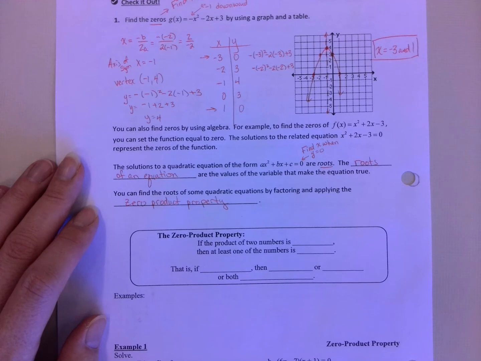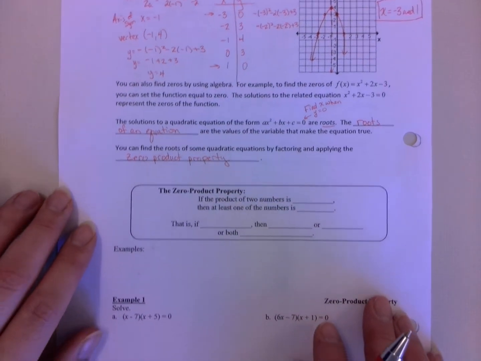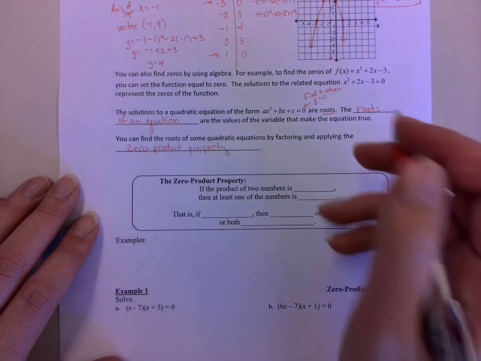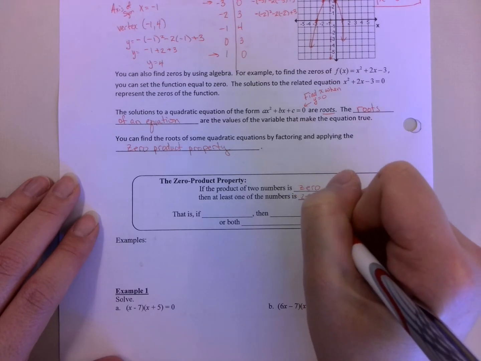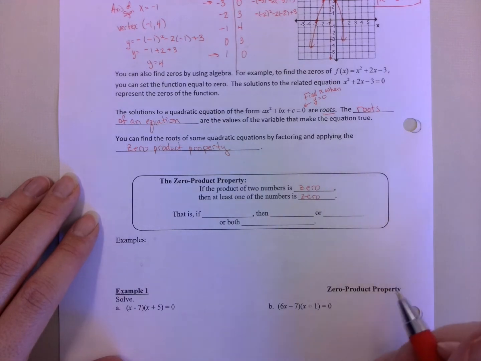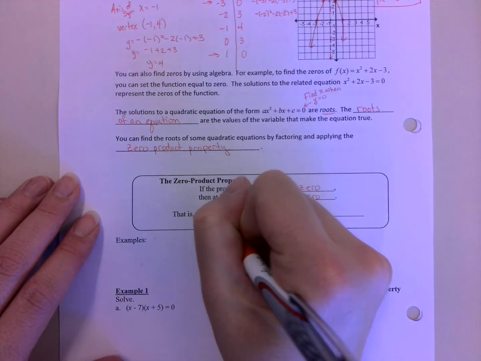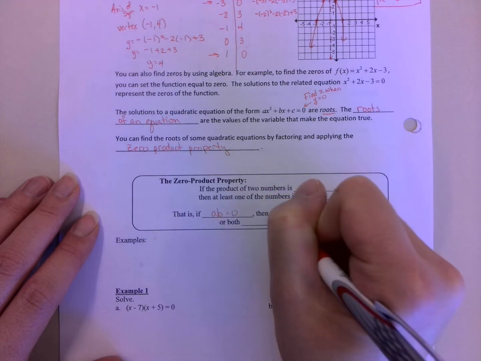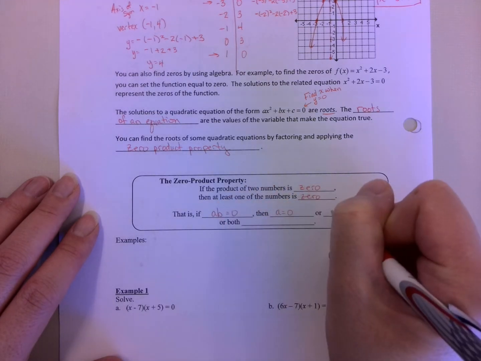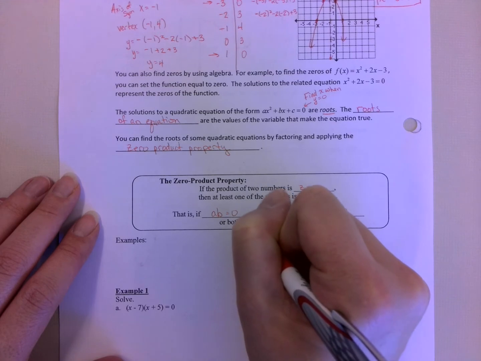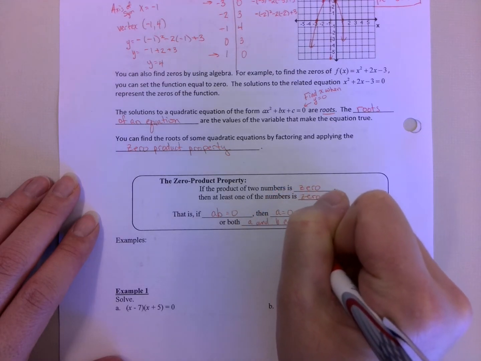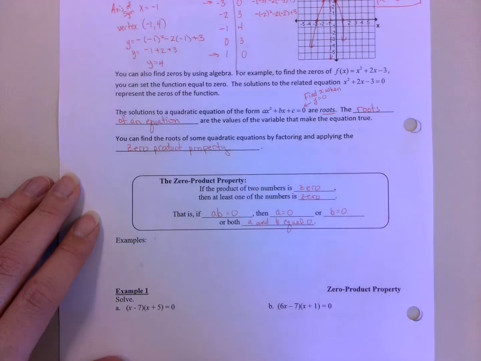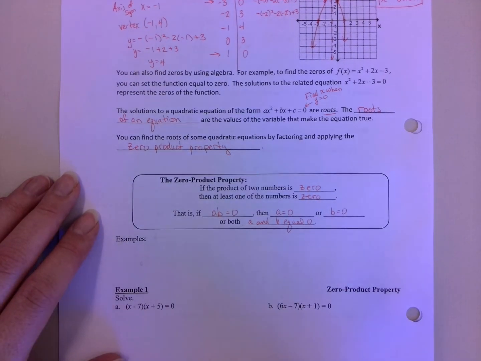Okay, so you know the zero product property. It says if the product of two numbers is 0, then at least one of the numbers is 0. That is, if a times b equals 0, then a equals 0 or b equals 0, or both a and b equal 0.